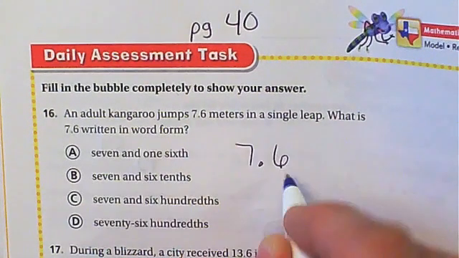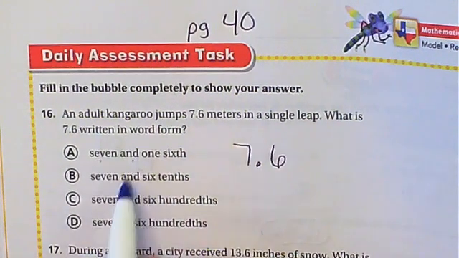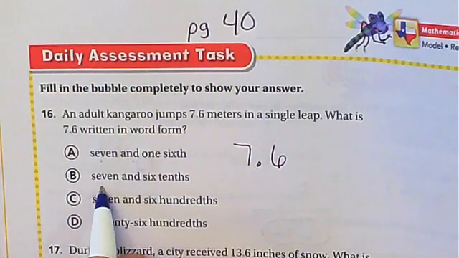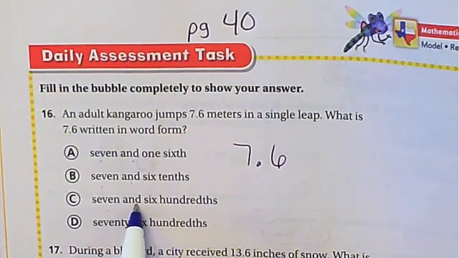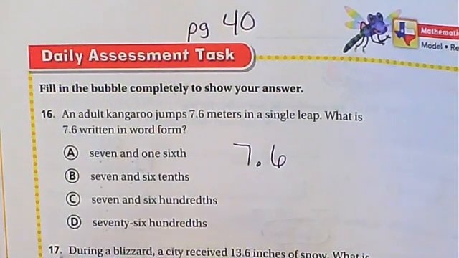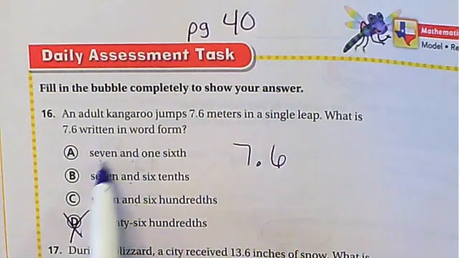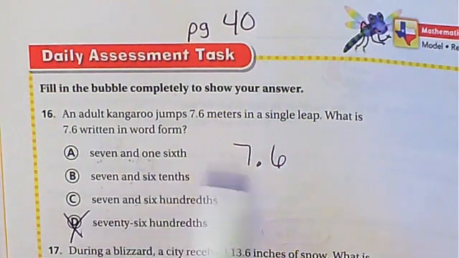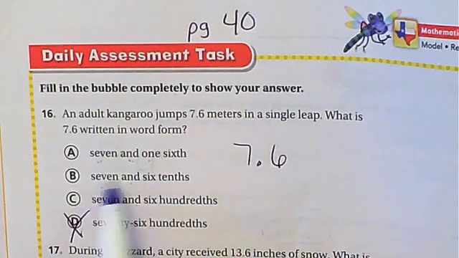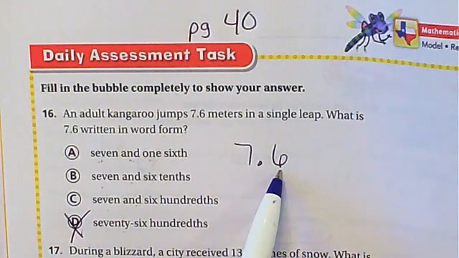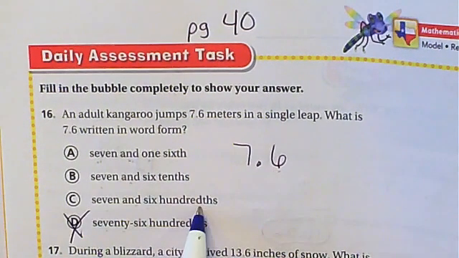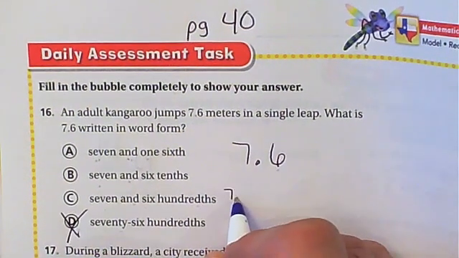7 and 6 in the tenths. So 7 and, good. 7 and, good. 7 and, good. 70, and there's no "and", so we're always looking for things that are wrong. 7 and 1/6. 7 and 6/10. 7 and 6/100.